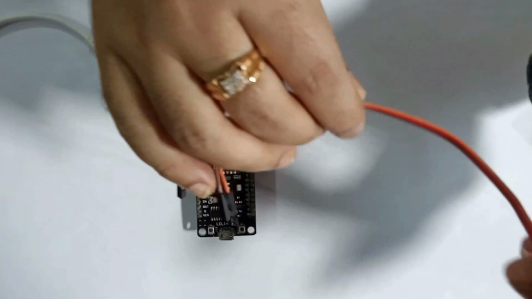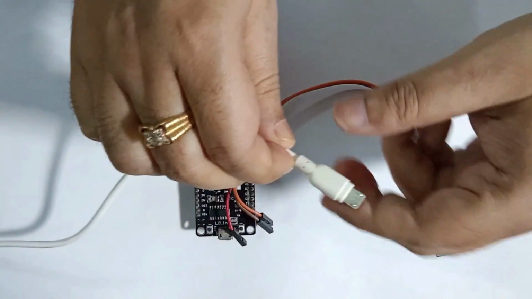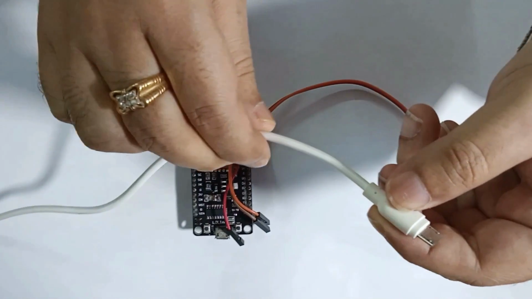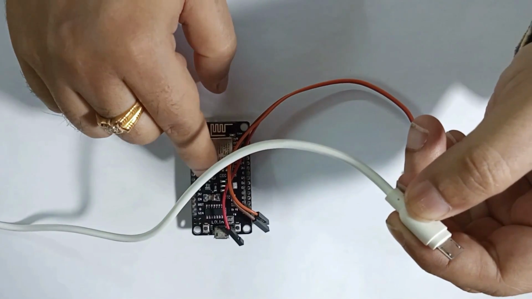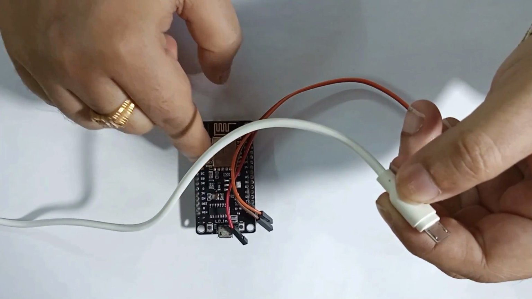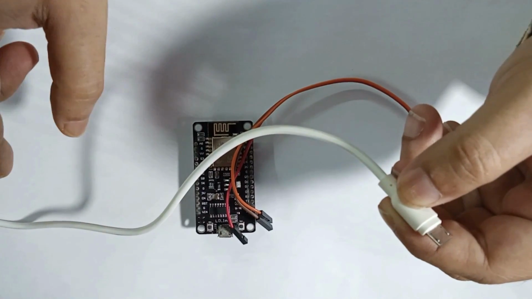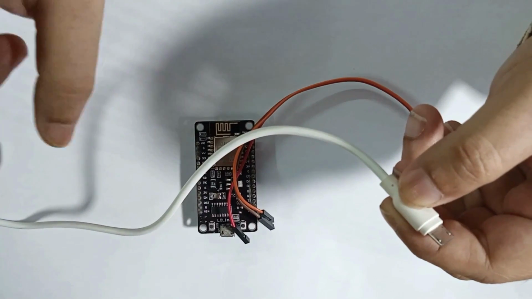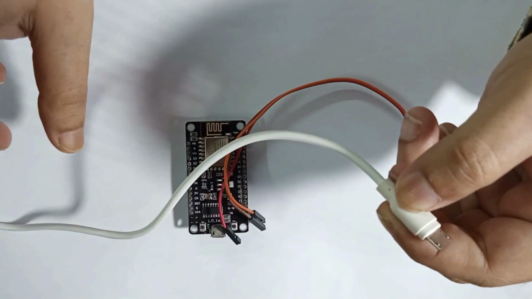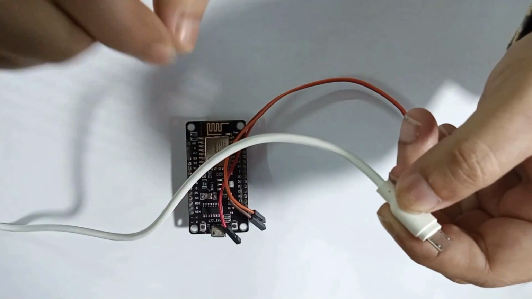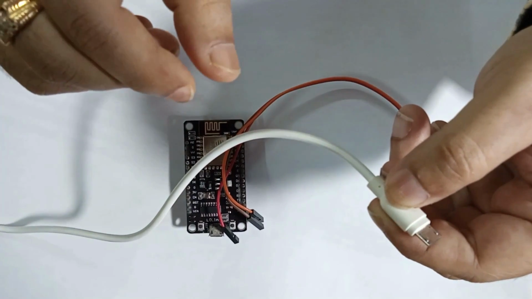So this is the DHT11 sensor. Now this is micro USB type B cable, USB cable, through which you can connect this NodeMCU board and the laptop or the computer where you write the code and where we have the Arduino IDE. And through this cable, you can upload the code from your computer to this board, or you can say the flash memory of this board.